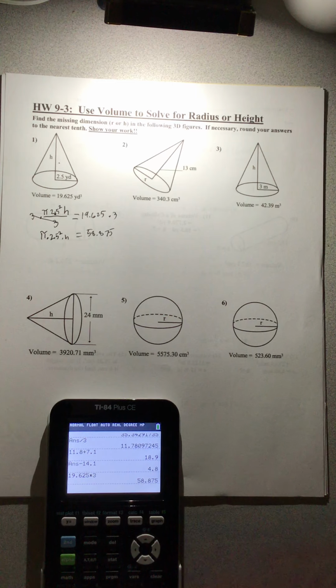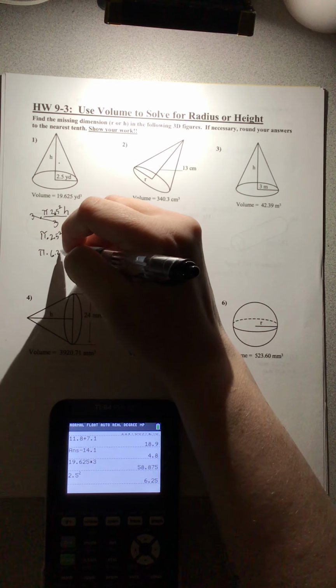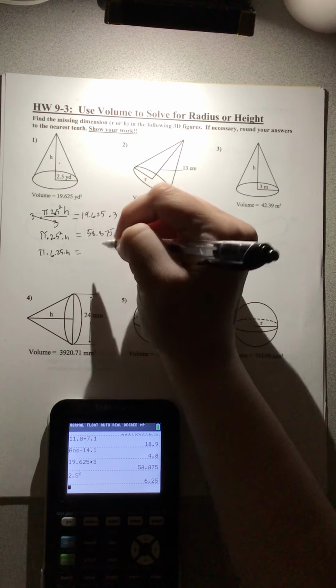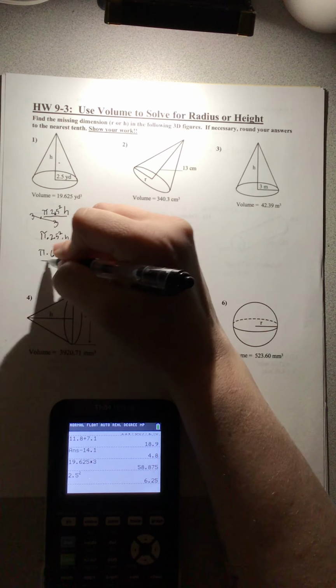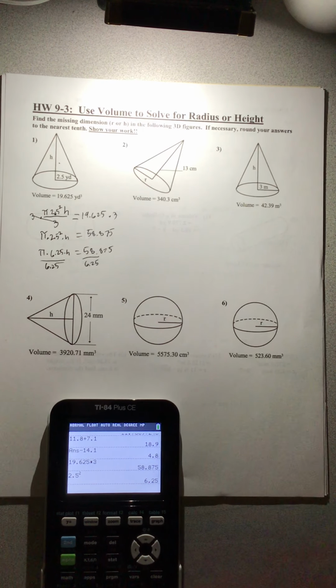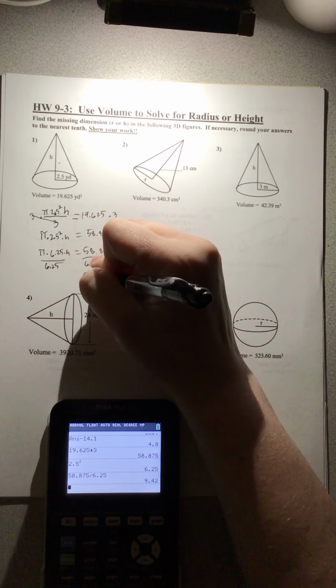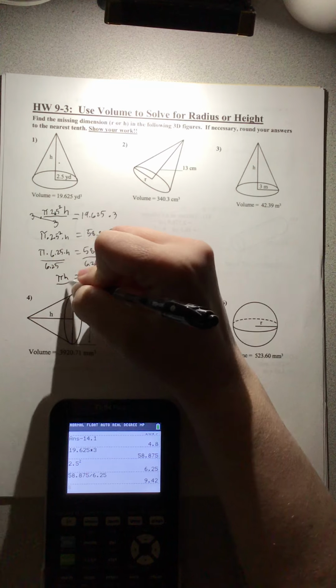Okay. Well, we need to know what 2.5 squared is. So now we have pi times 6.25 times h equals 58.875. I'm going to divide by 6.25. So 58.875 divided by 6.25, I get 9.42 equals pi h, and then divide by pi.